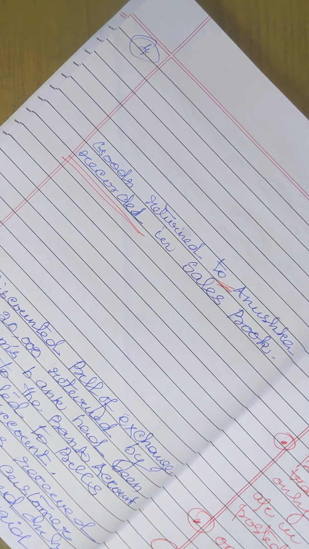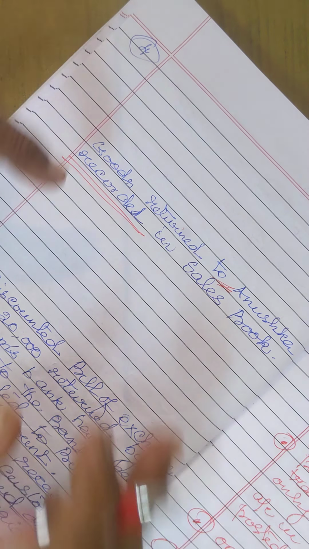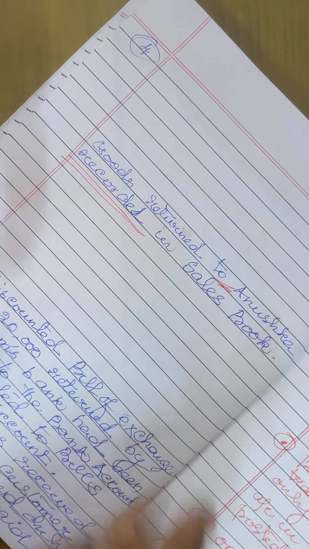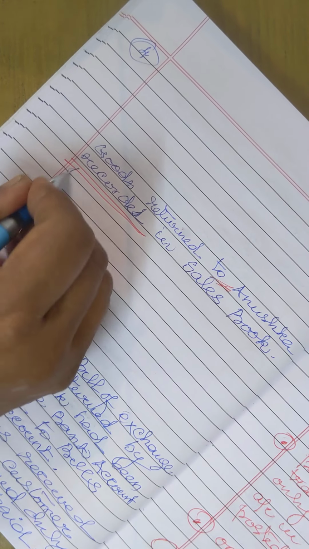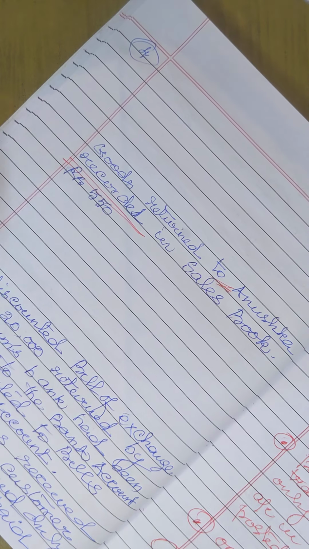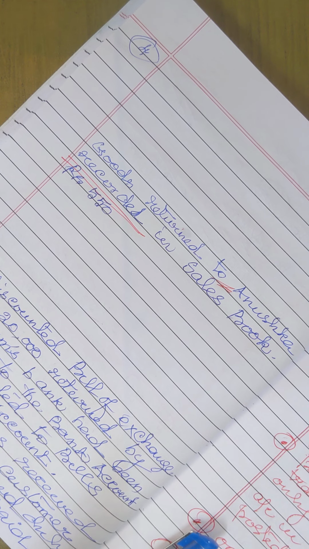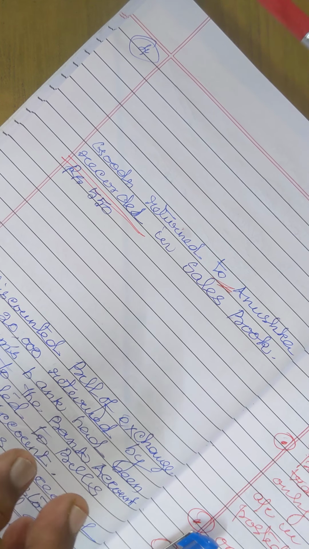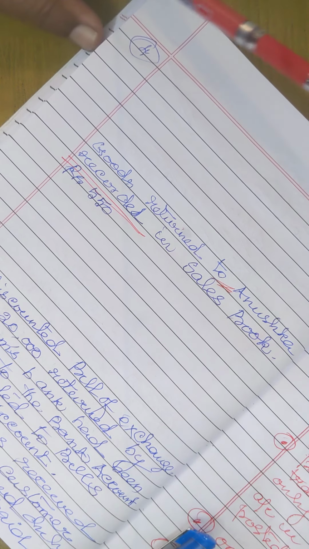I hope you are all clear with that. Purchaser's return. What is the nature of purchaser's return? The nature of purchaser's return is always credit, and the individual is debited. And in the sales book, we debit the customer and the sales account is credited. So here, so far as the amount is concerned, let us take it as rupees 550. The amount is not a consideration. The main thing you have to remember is: goods returned to Anushka, recorded in sales book.